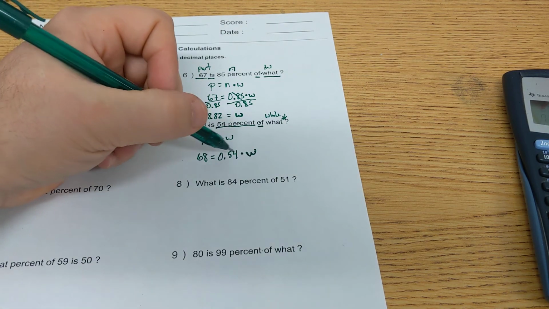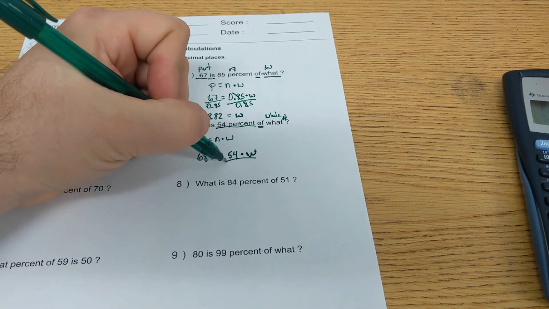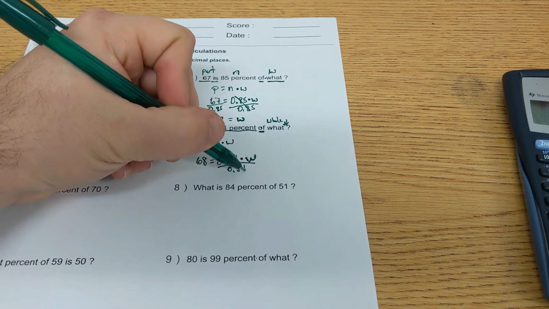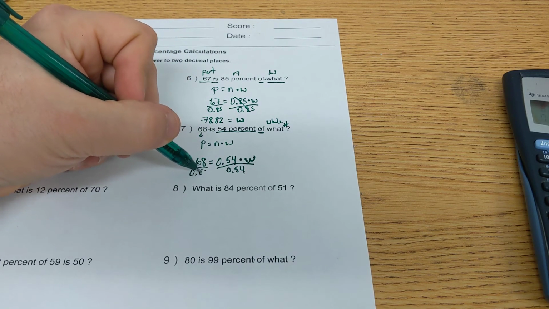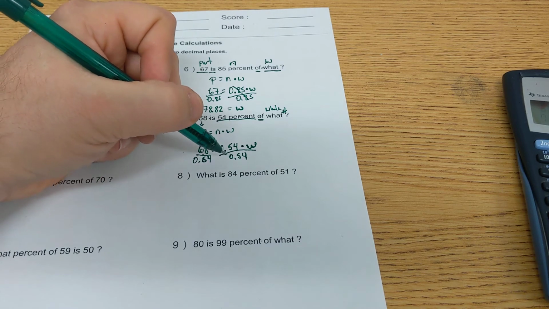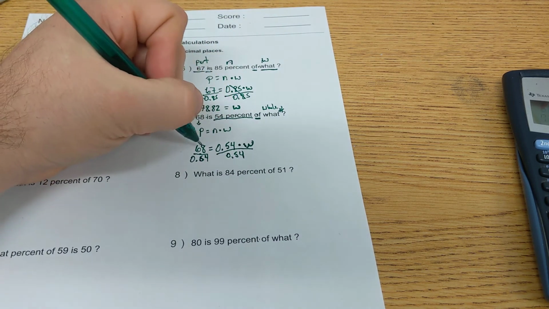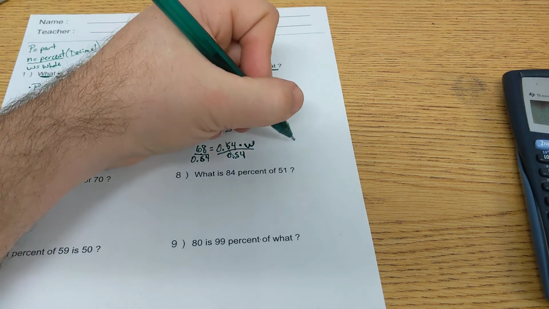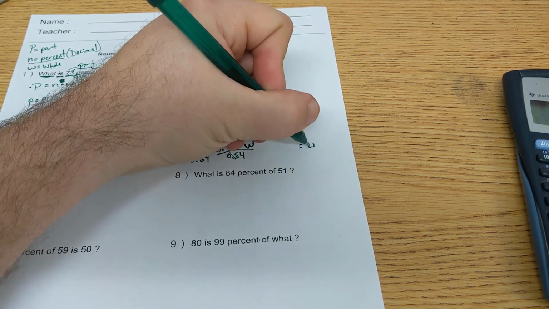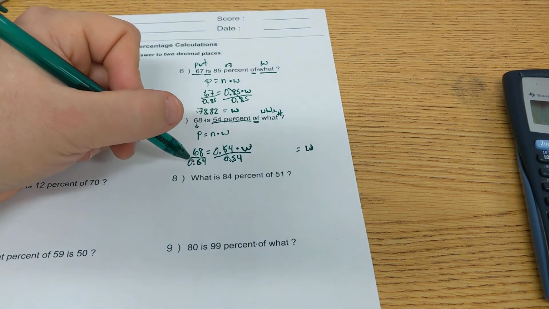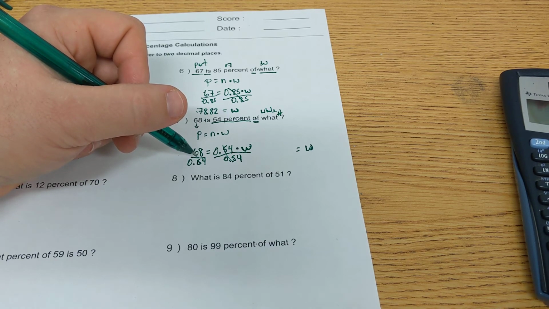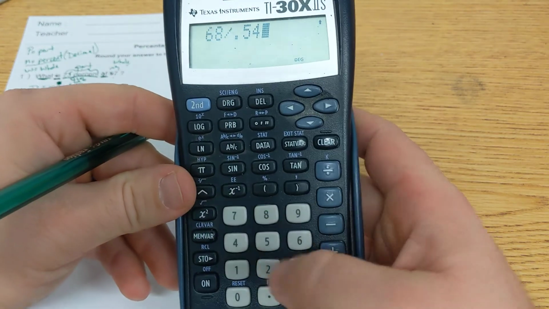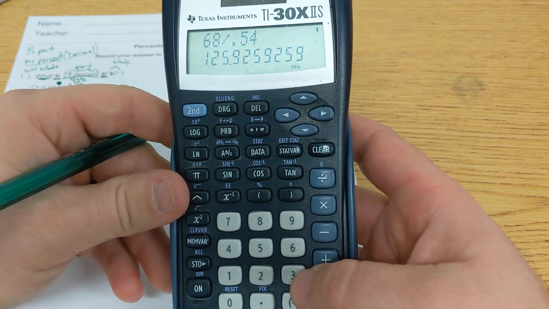Again, I want to do a one-step equation here to solve. I want to get my coefficient, which is 0.54, away from W, so I'm going to divide it on both sides. Okay. And all I'm left with, I'm going to write it over here. I have W on one side by itself, and then I have 68 divided by 0.54. Okay. I'm going to hit equals.